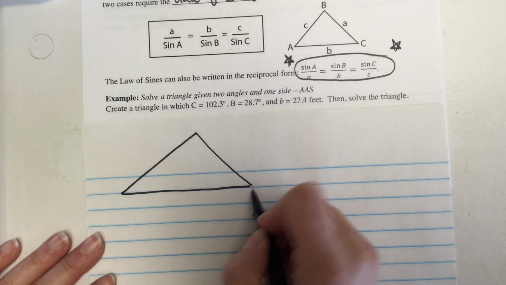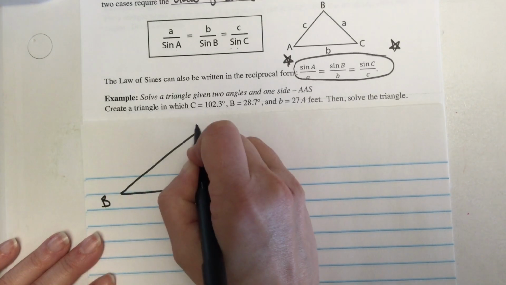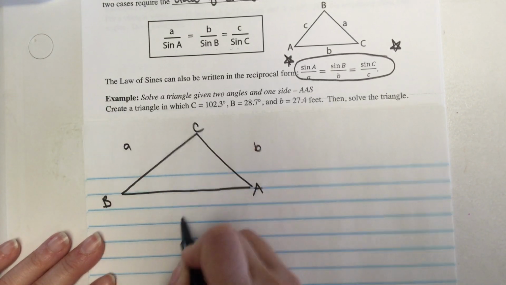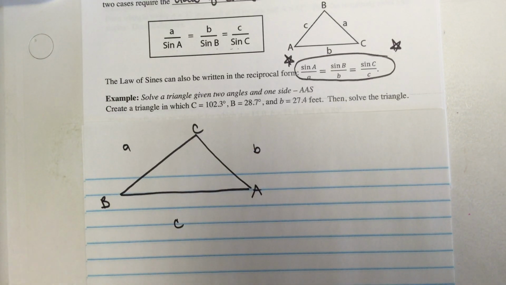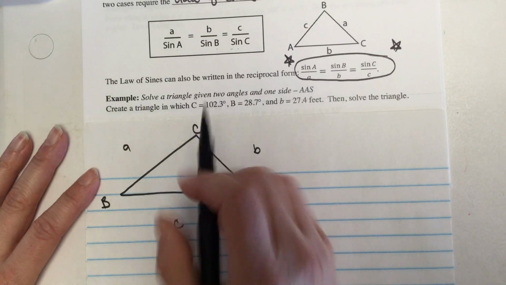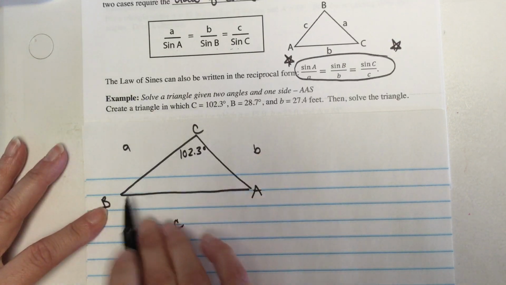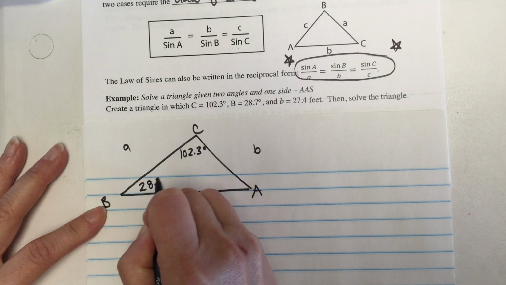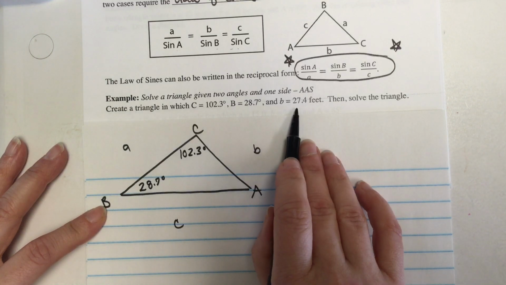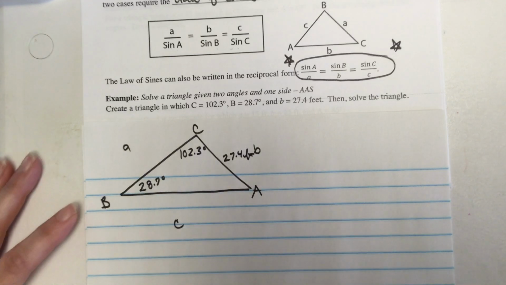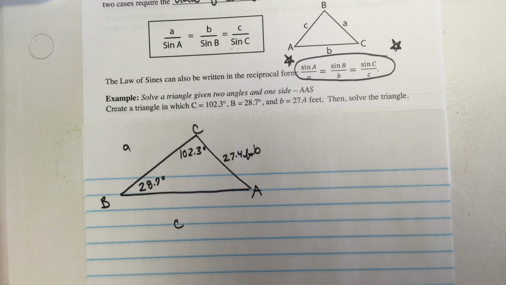Okay, so I'm going to say this is A, this is B, this is C. So that would make this side b, that would make this side a, that would make this side c. Okay, so I went ahead and drew out what I know. I have just the template for my triangle. Angle C is 102.3 degrees. Angle B is 28.7 degrees. Side b is 27.4 and the label is feet. Okay, so that's what I know. Now you have to solve.